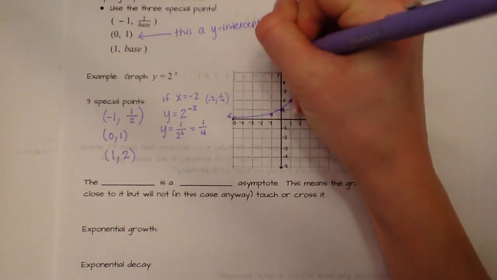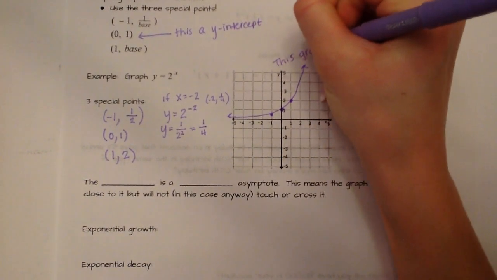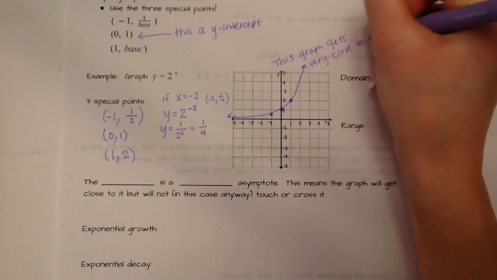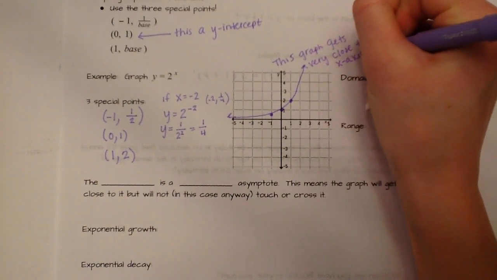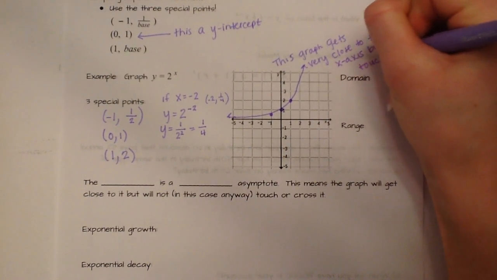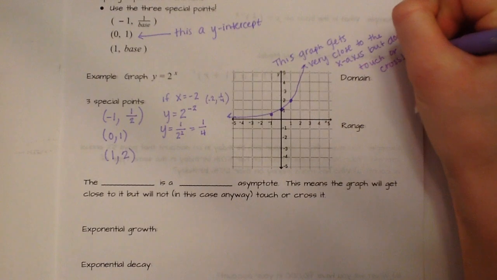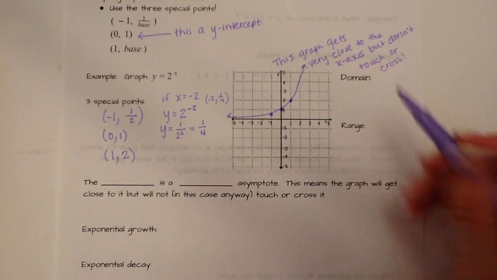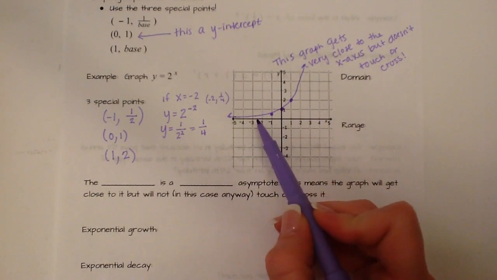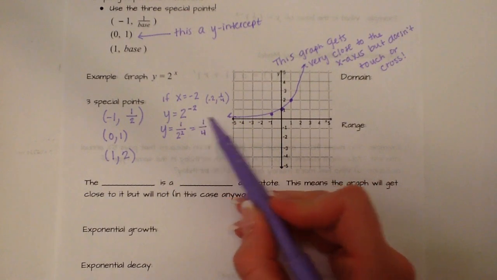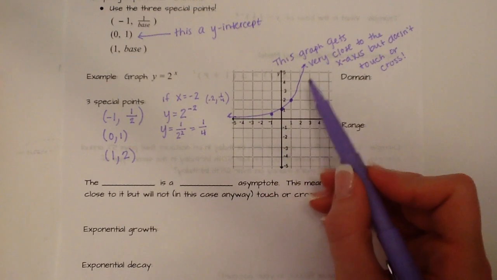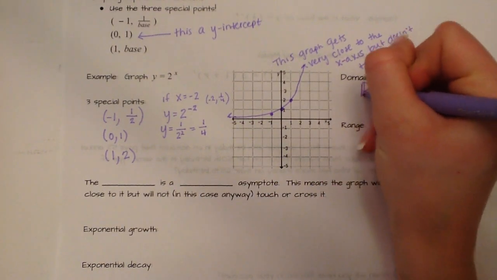Alright, so this graph gets very close to the x-axis, but it doesn't touch or cross. So when we look at our domain, we're always looking at our x's. So we're looking at the x-axis, we're going forever in the left direction because we have an arrow, and we're going forever in the right direction. So our x's are never going to stop, so our domain is all real numbers.